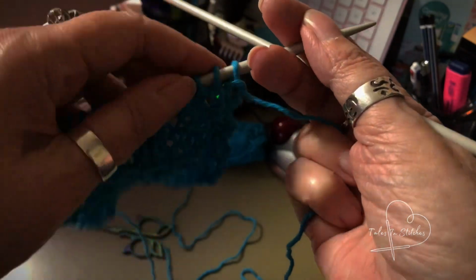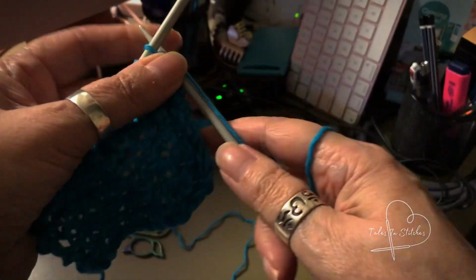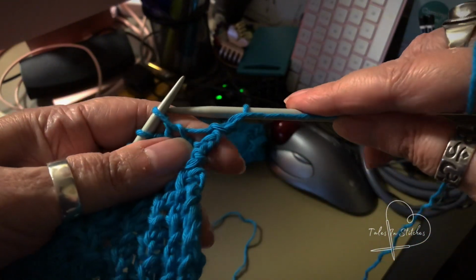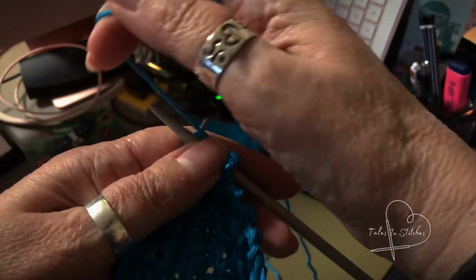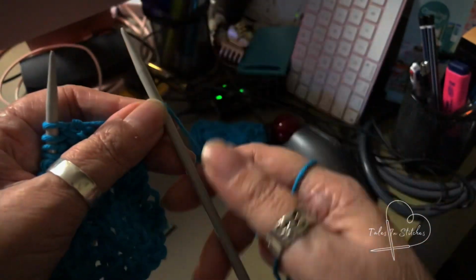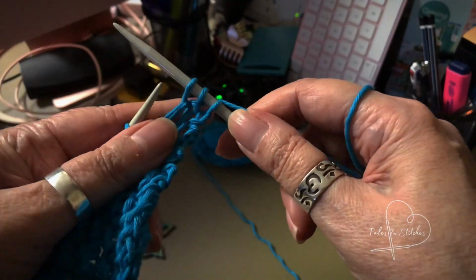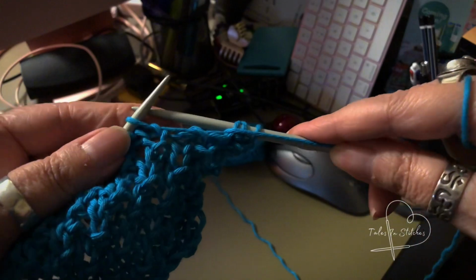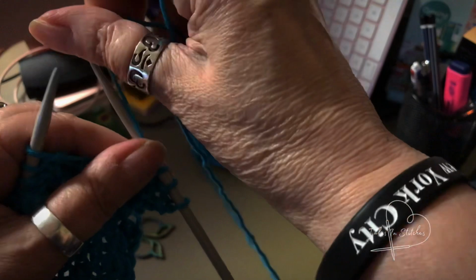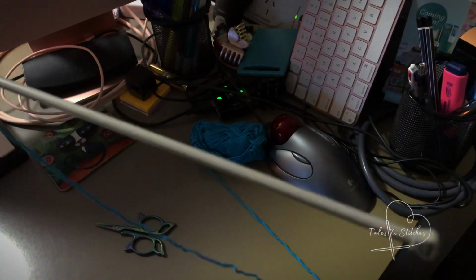For row 1, we're going to do the reverse of that. That will be a knit. And then in the knit stitch, it'll be a purl. Purl stitch is a knit, and the knit stitch is a purl, and we are going to repeat that all the way until the end of the row.